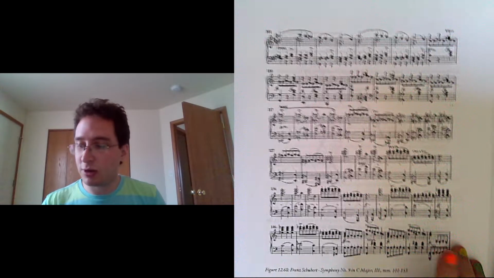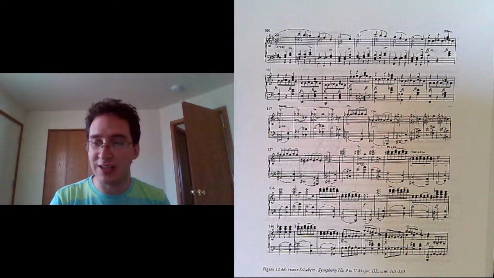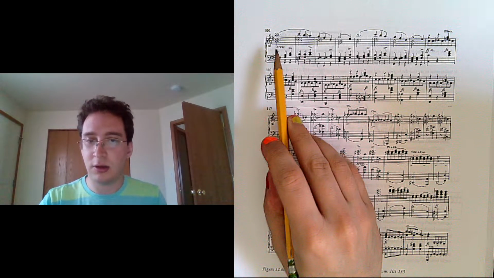As an example, we're going to look at this excerpt from Schubert's Ninth Symphony, the third movement. I'm going to just play that for you.